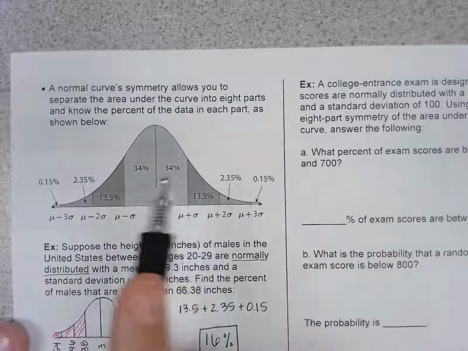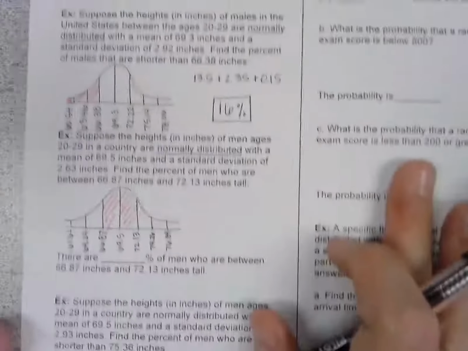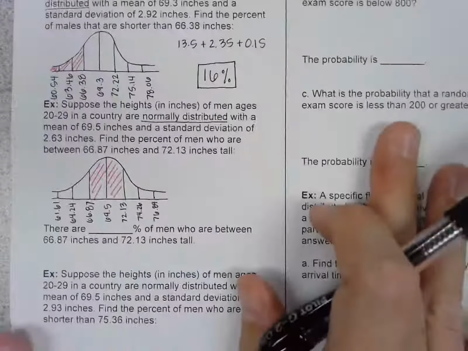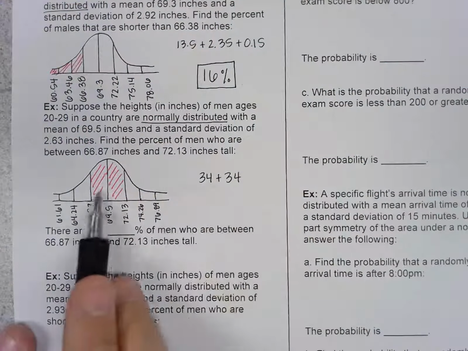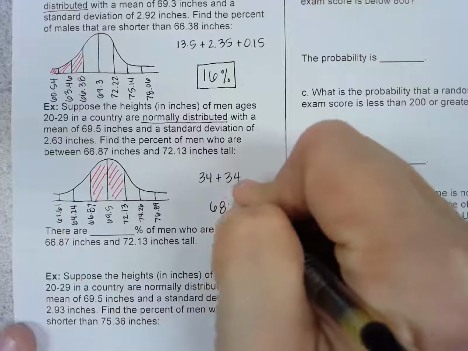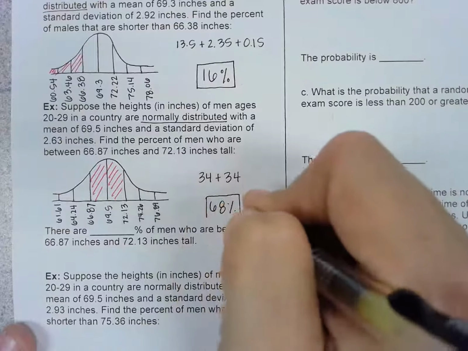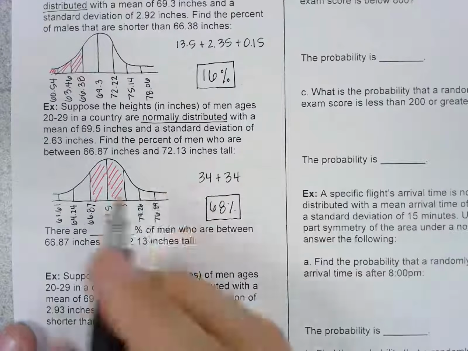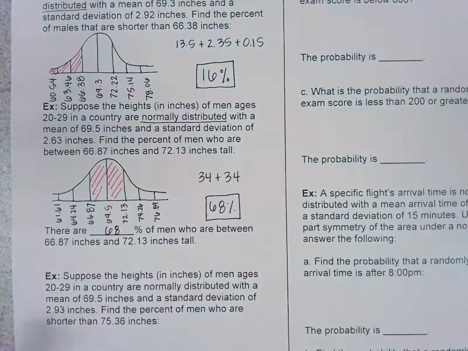When I go back up to my picture, these 2 bars are the 34 bars. And so when I find my answer for this question, I'm just adding up the probabilities or the percentages of them being in that area. So 34 and 34 is going to give me 68%. So for this one, with the given information, 68% of men would be between that height.